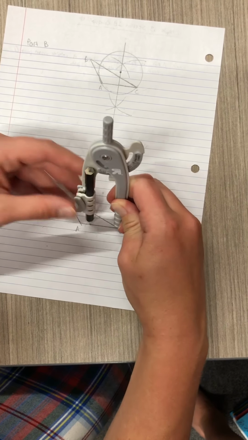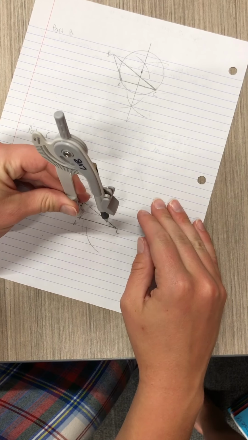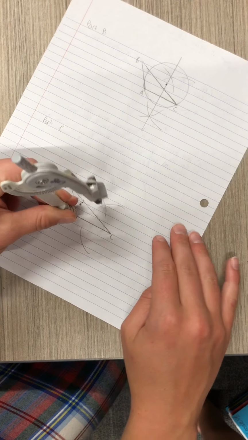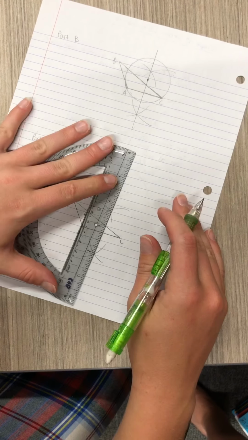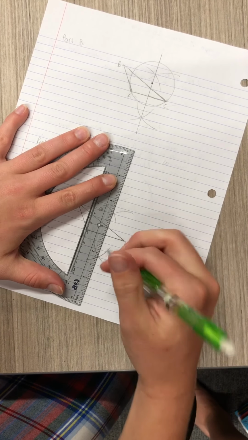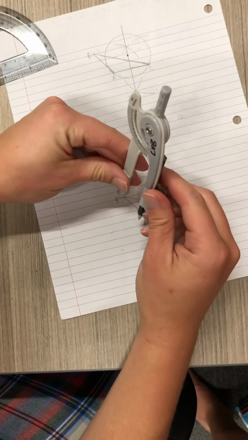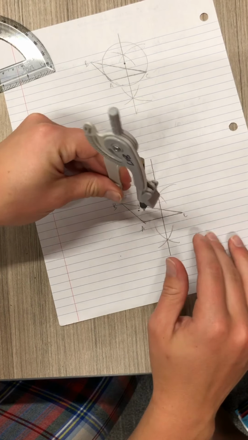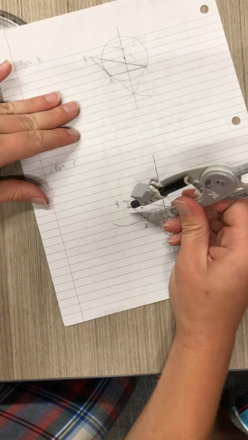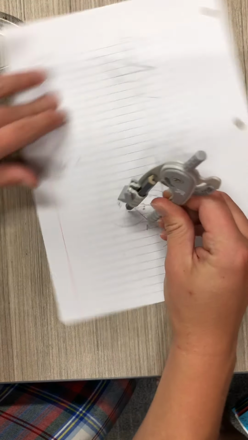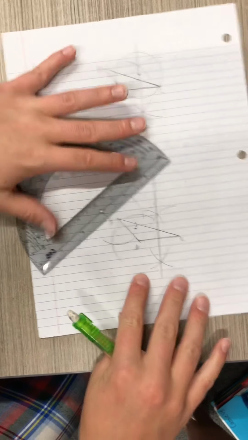So start on point C, go a little over halfway, tick mark, point A, the same distance, tick mark, draw your perpendicular bisector. Now I'm going to do that for segment BA. Go a little over halfway. Tick mark. Same thing, switch it to A. Tick mark. Draw your bisector.